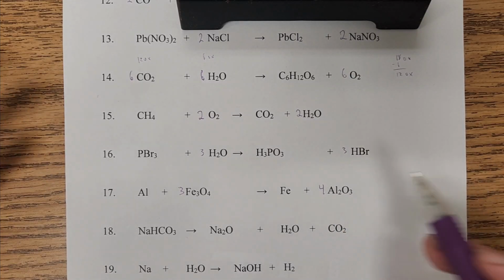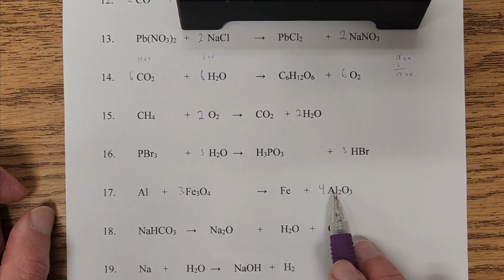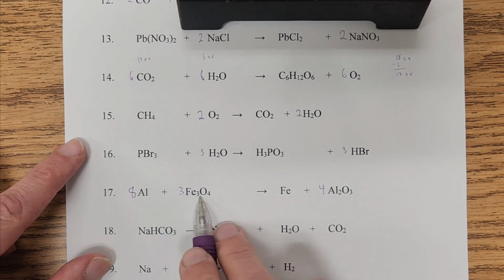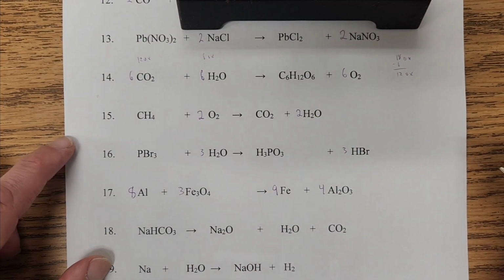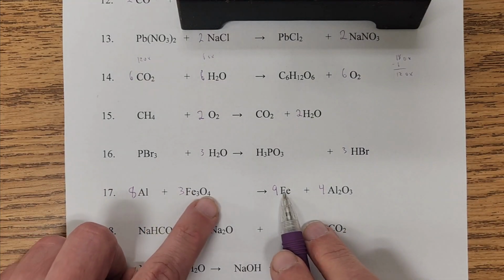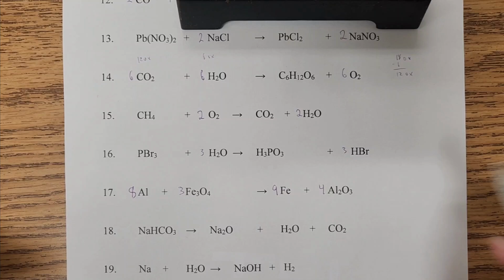That balanced the oxygens. Now I can deal with the rest. 4 times 2 is 8 aluminum, so I'll put an 8 here. And then 3 times 3 is 9 irons, so I'll put a 9 right there. And 8 aluminum, 9 irons, 12 oxygen, it's done.